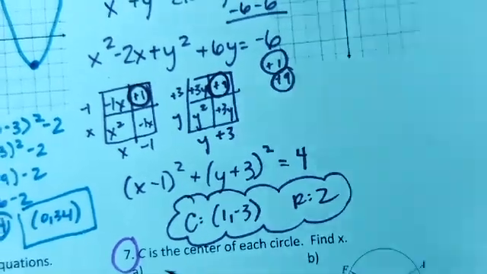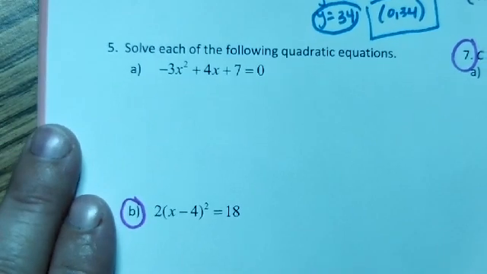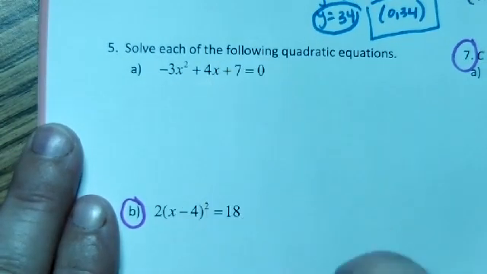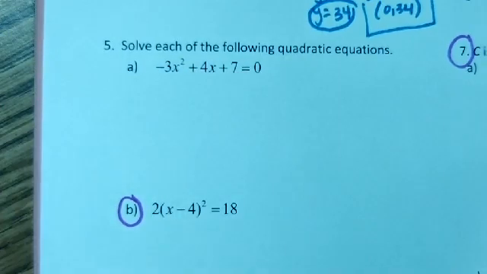Now I'm going to go over 5. Now quickly on 5A, my suggestion would be to change all of those signs. So make it a positive, negative, negative. You can do that as long as you change them all, okay? And then you just factor it from there.